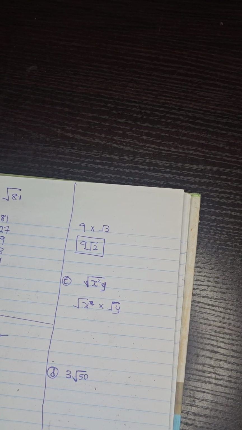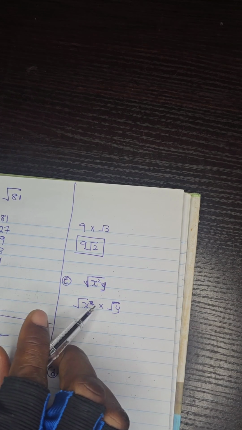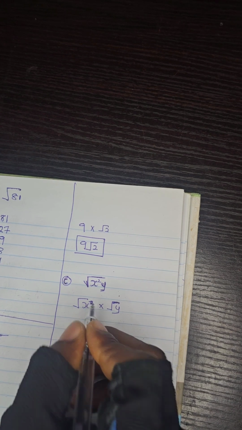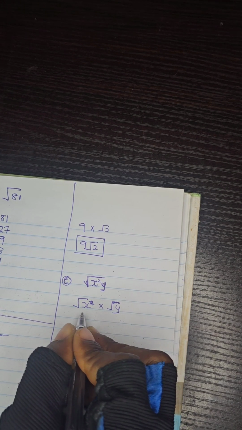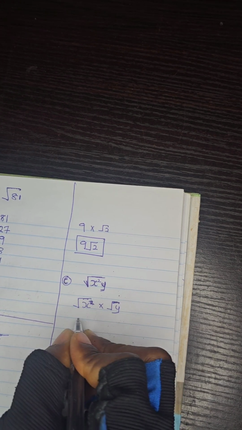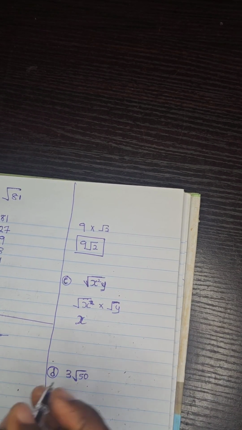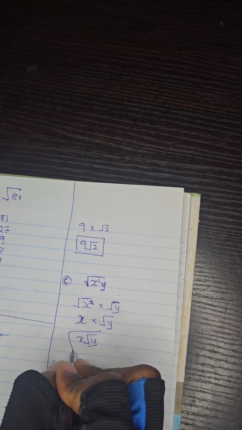That's the square root. You understand? Because it's x square, just divide the power of that alphabet by 2. So you have something like square root of x square will give you x, since 2 divided by 2 is 1. So this is 1, so you don't need to put it. That's how it is. Times square root of y. So it is x root y. This is the final answer.